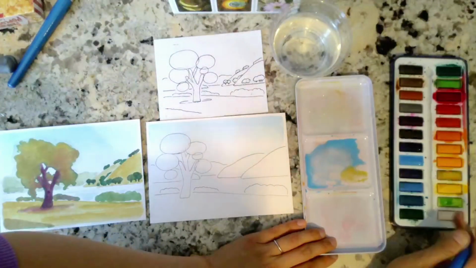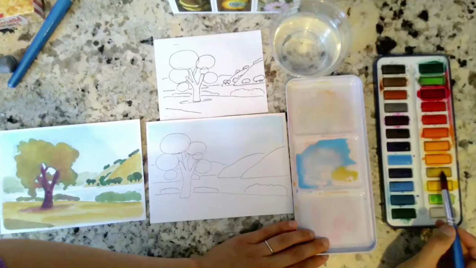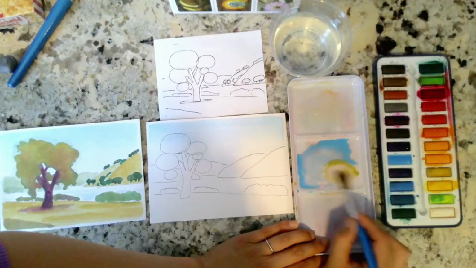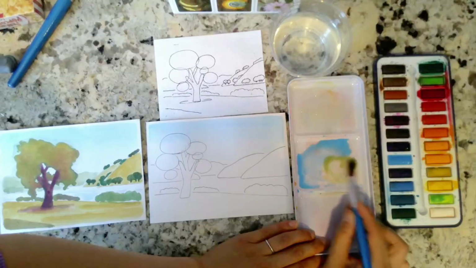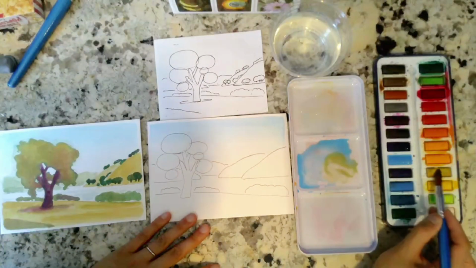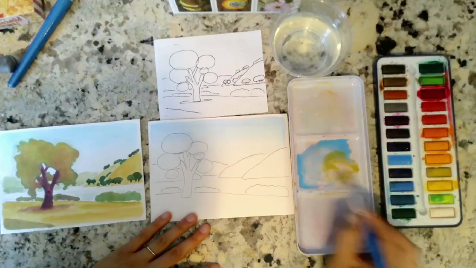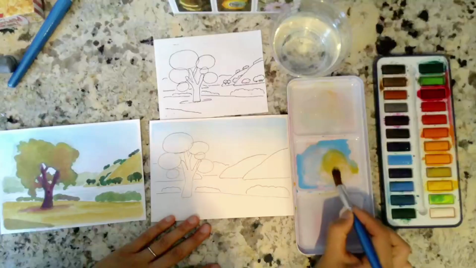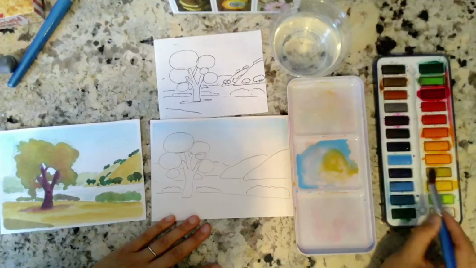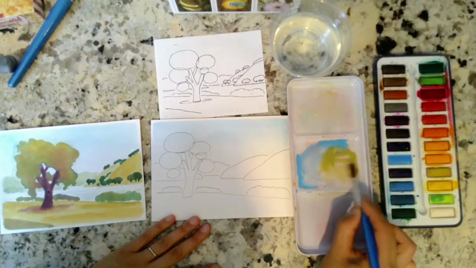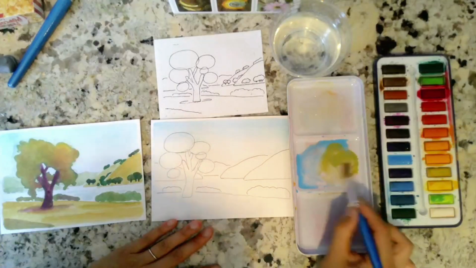So this yellow, it's like a yellow ochre color here to make it a little bit green. Just a little bit. It's mostly yellow. This is what will give us a sense of atmosphere, because it's blended with the color of the sky.